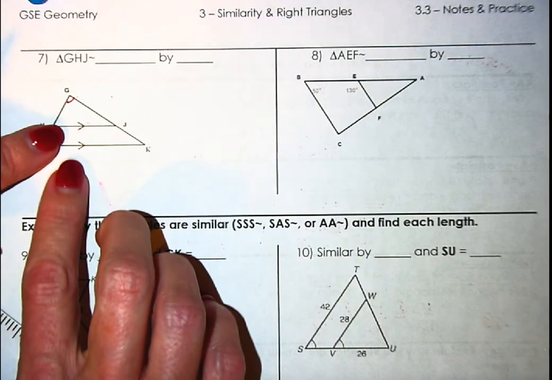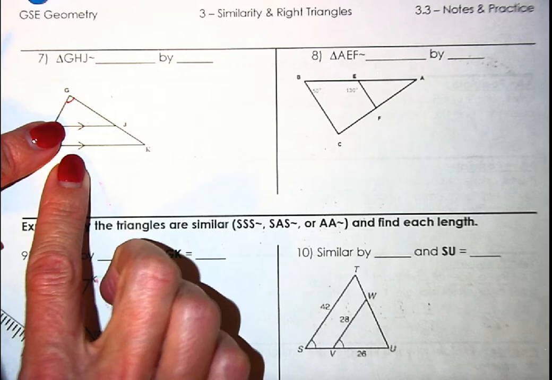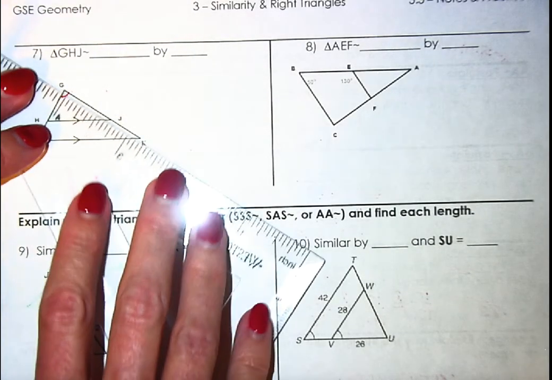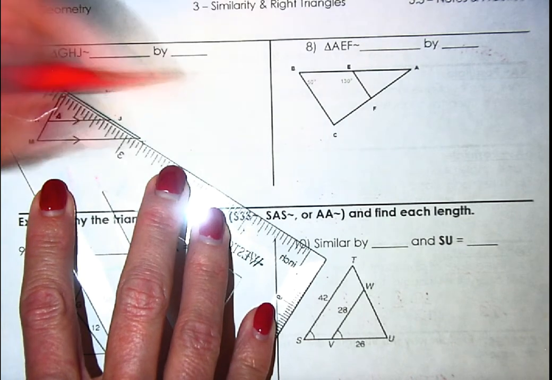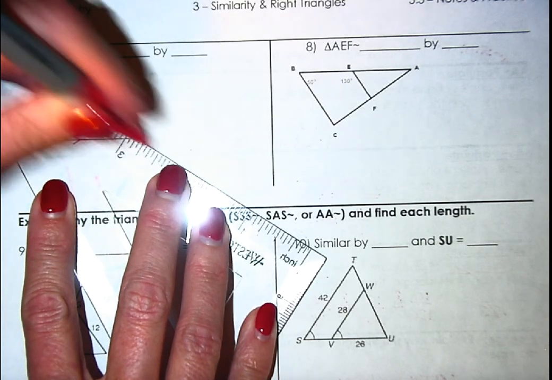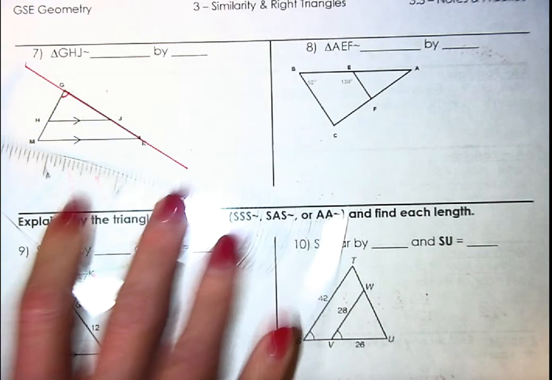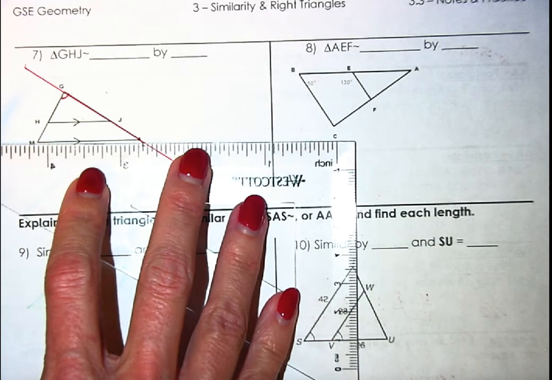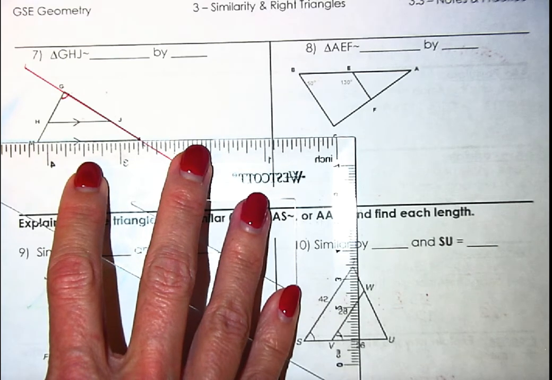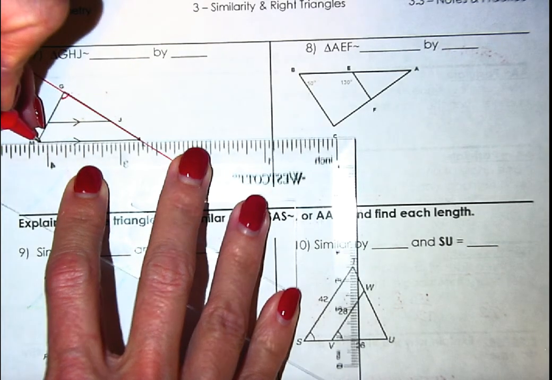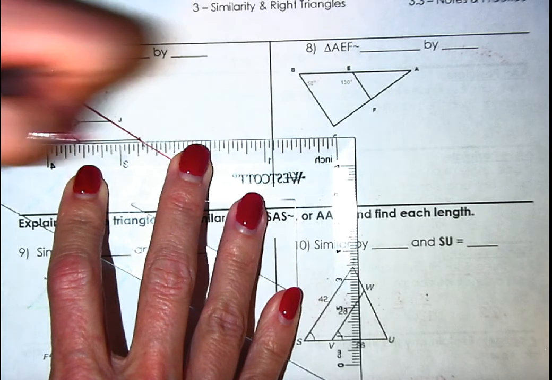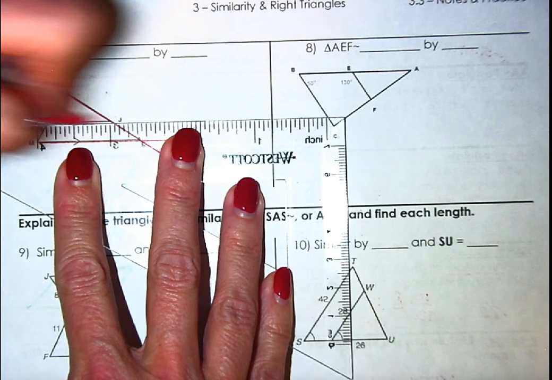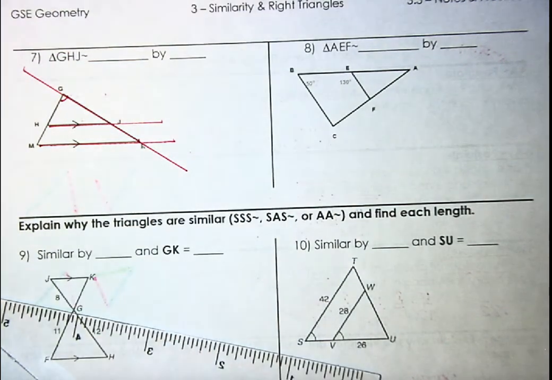Now, the fact that they tell me that these are parallel tells me something. So if I take this line and I extend it, if I remember what I learned from parallel lines, then if I extend these two lines in this direction, then you should notice something.